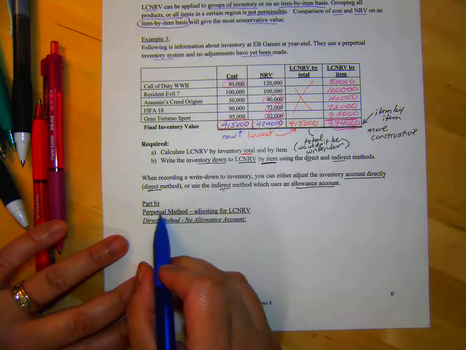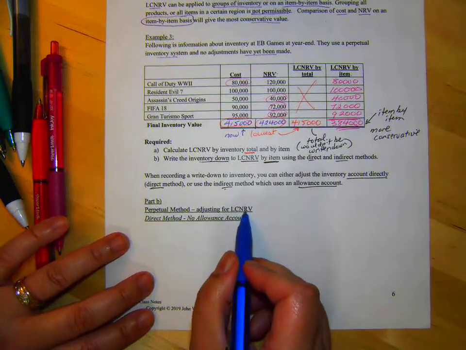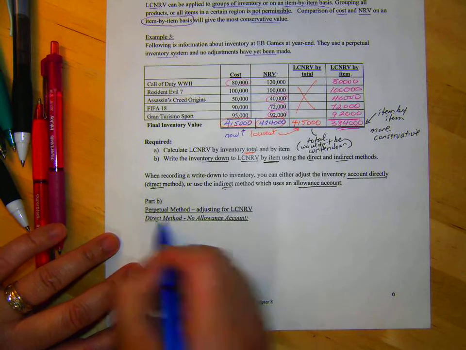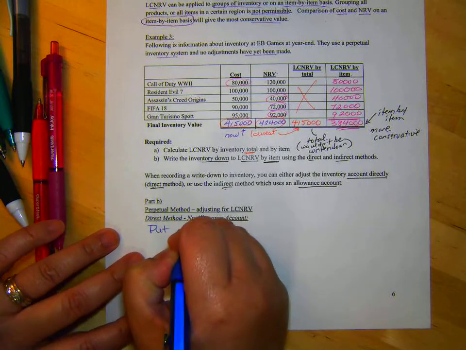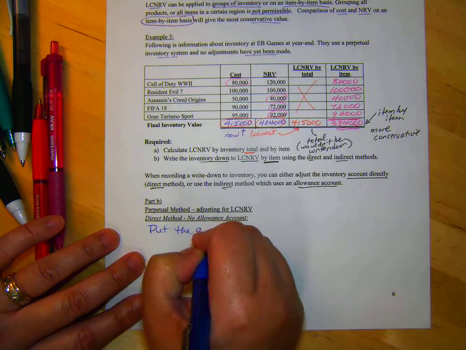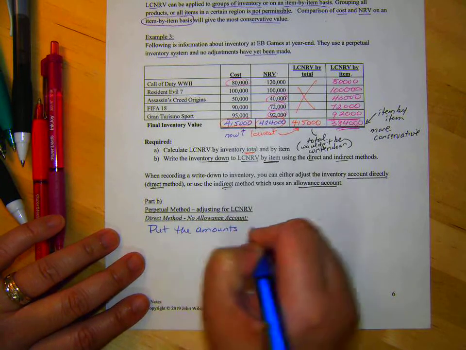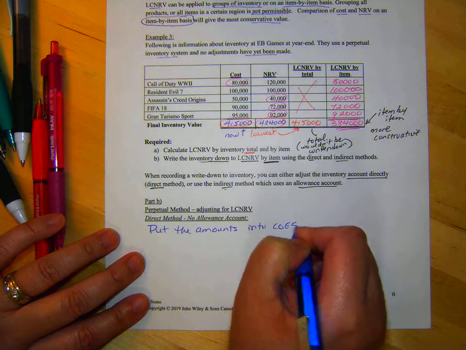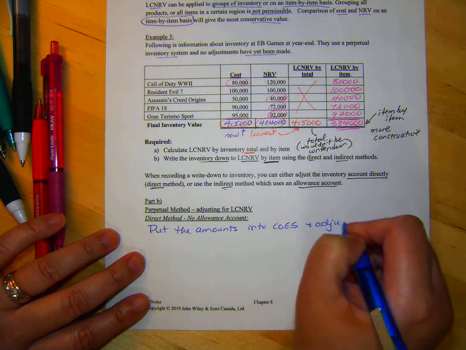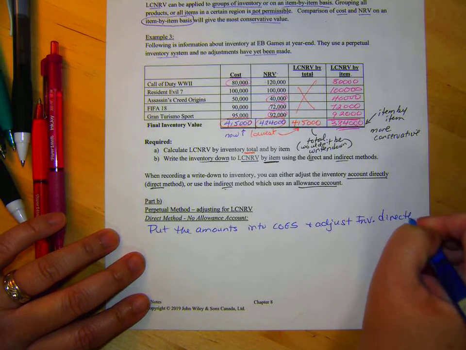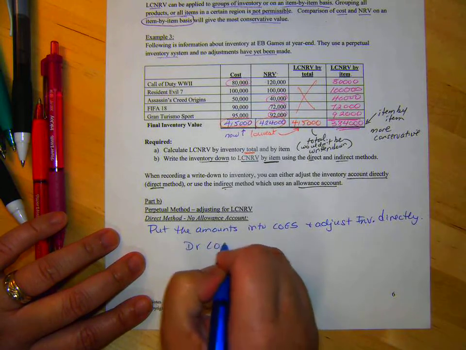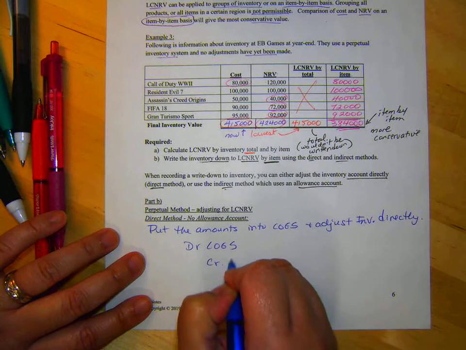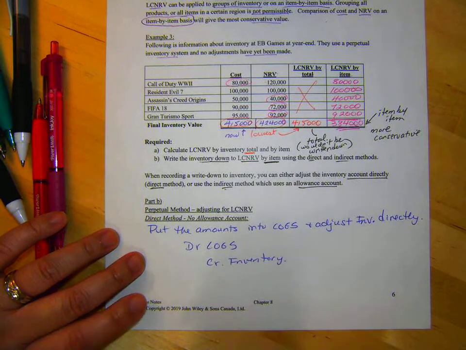So, with the perpetual method adjusting for LCNRV, direct method, no allowance, you put the amounts into cost of goods sold and adjust directly. So we're going to debit cost of goods sold and credit inventory.